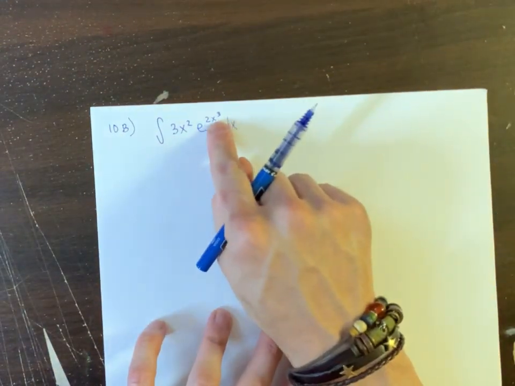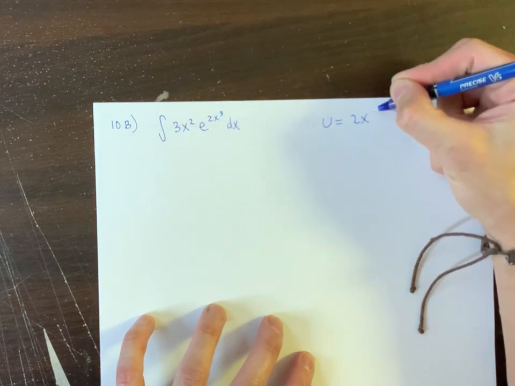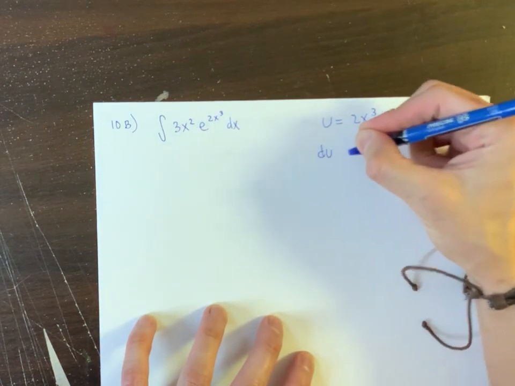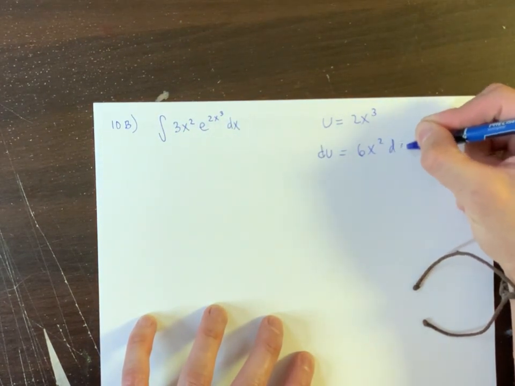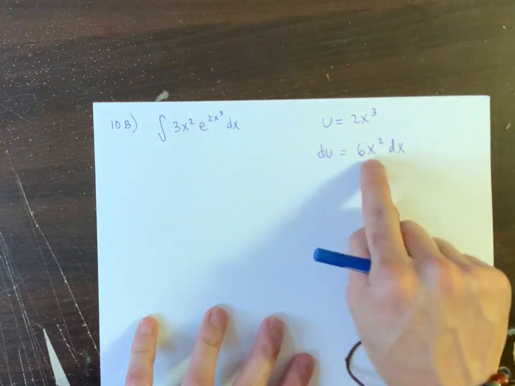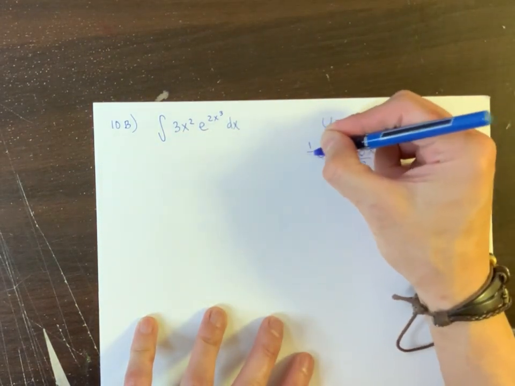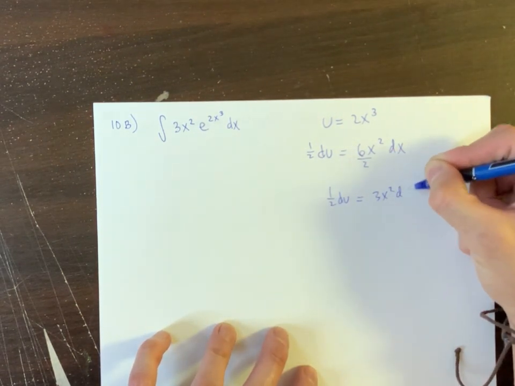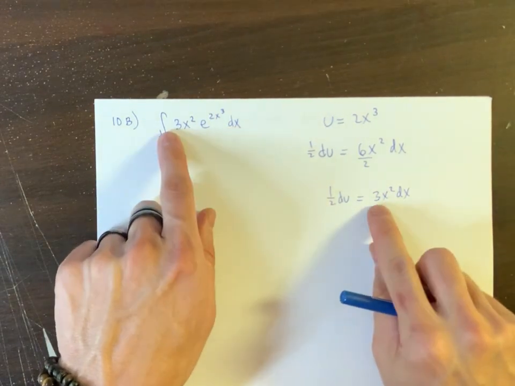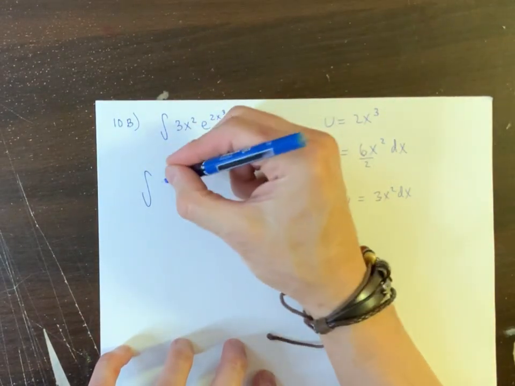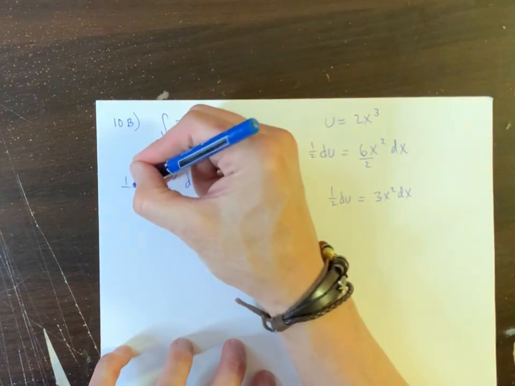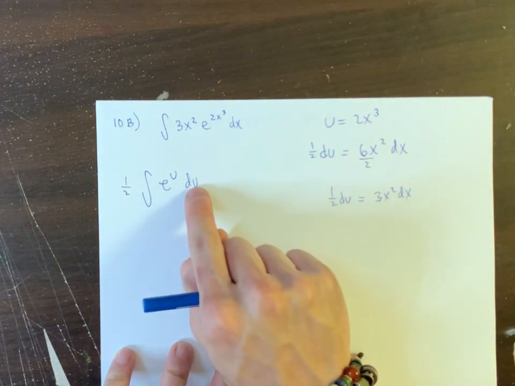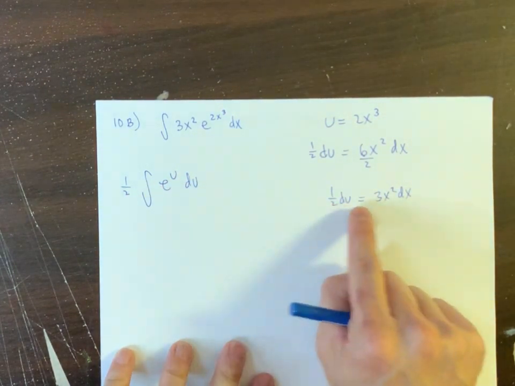So this one's not bad because you can see that your u is going to be the exponent because the derivative is going to be a power of 2, which this is. So your du would be 6x squared dx, but I want a 3x squared instead of a 6x squared. So divide by 2 and multiply by half, same thing. So that 1/2 du equals 3x squared dx. And now this perfectly matches the pieces there. So this would be the integral of e to the u du with the 1/2 in the front, right? Because that's e, that's u, the 1/2 du covered these pieces.